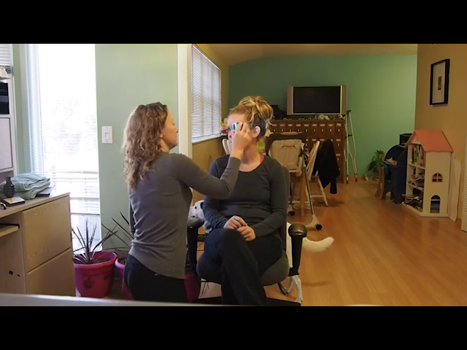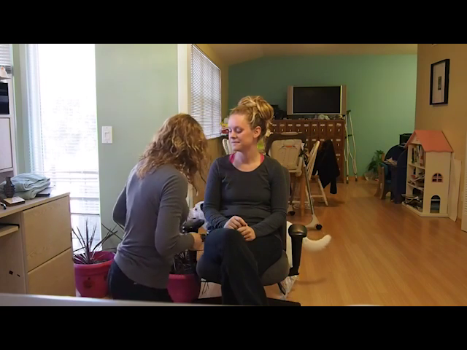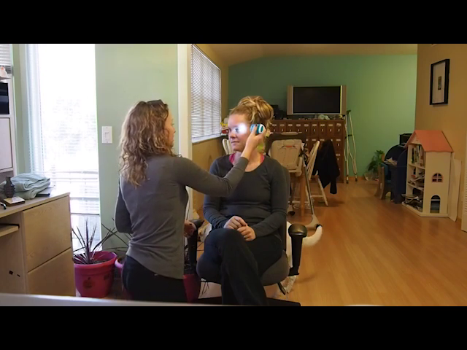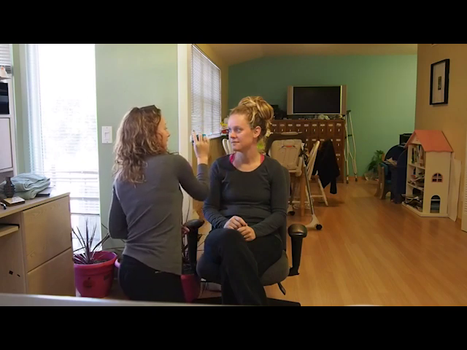So this will be bright. Making sure that her pupil constricts as it's supposed to. And then you shine the light to the side to make sure that there are no opacities, anything like that, that the light is reflected equally, evenly on both sides throughout the entire eye.